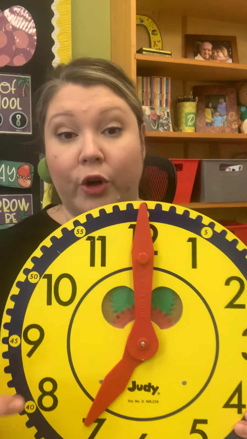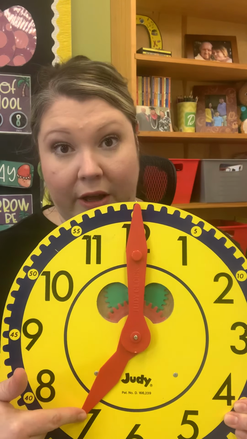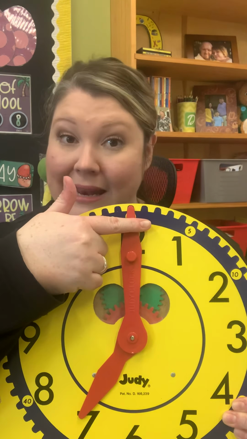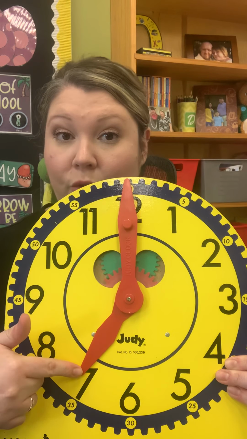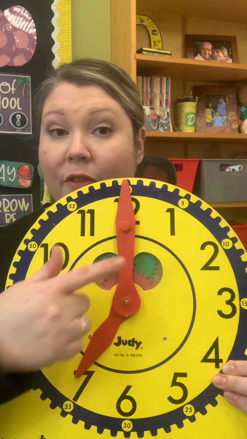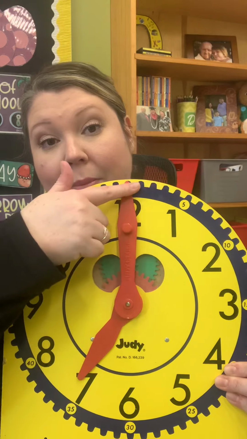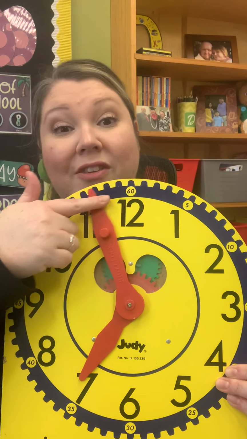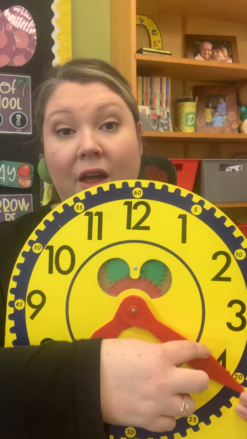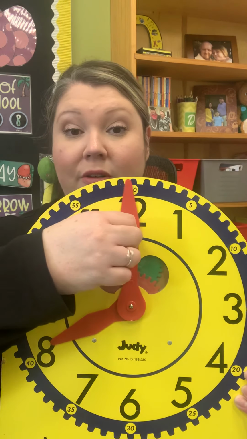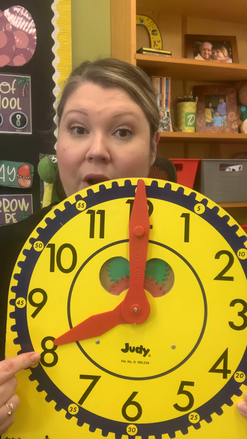Now, we've already learned how to tell time with our clock. We've learned that a clock has 2 hands on it, a very long minute hand, and a very short hour hand. And the reason why the long hand, the minute hand, is so long is because it's going to go around the clock faster than the short hand does.